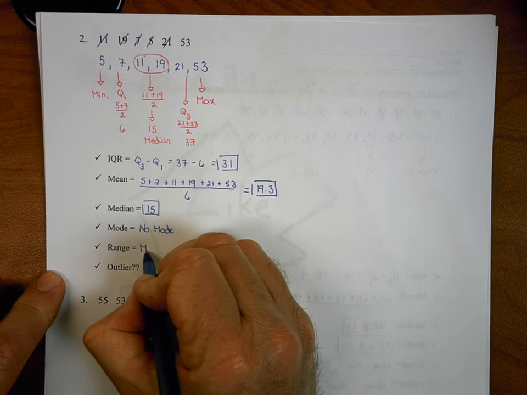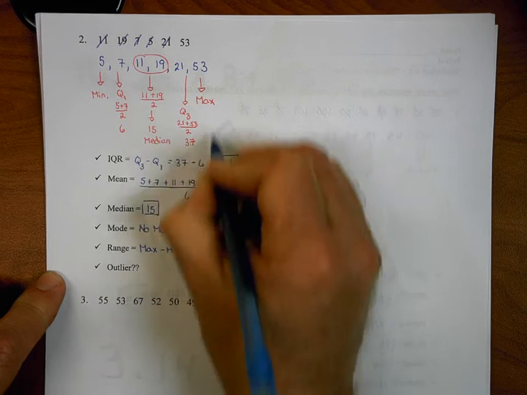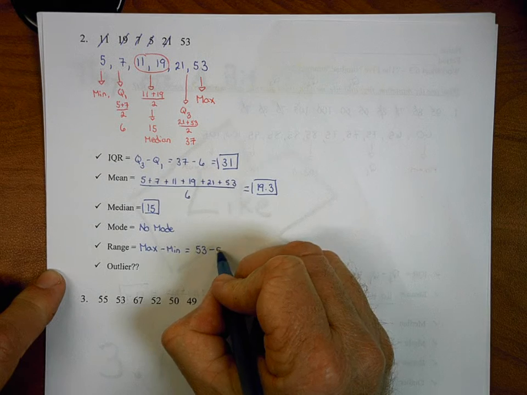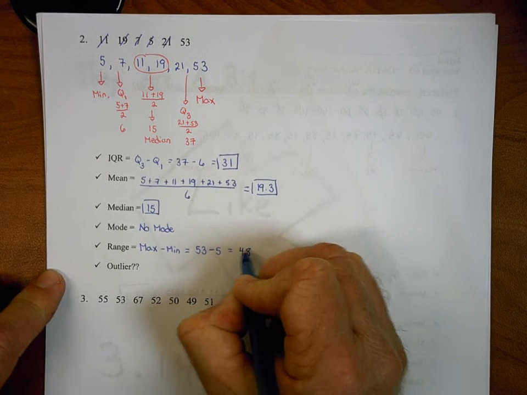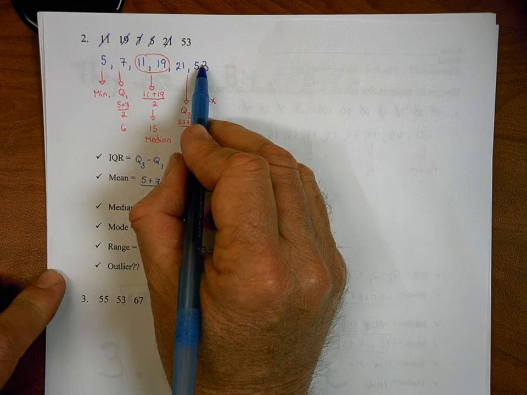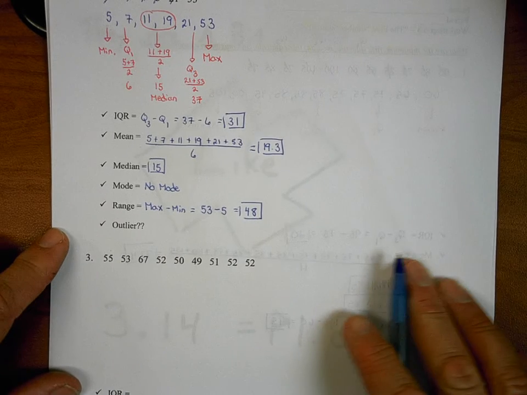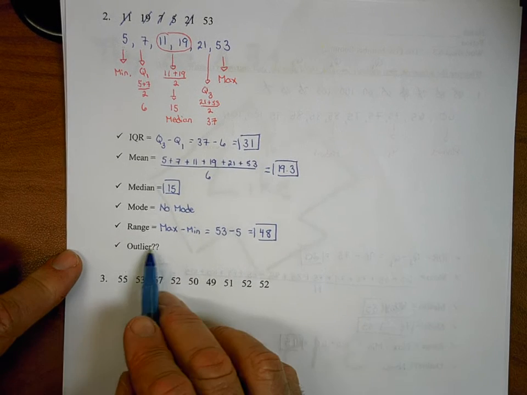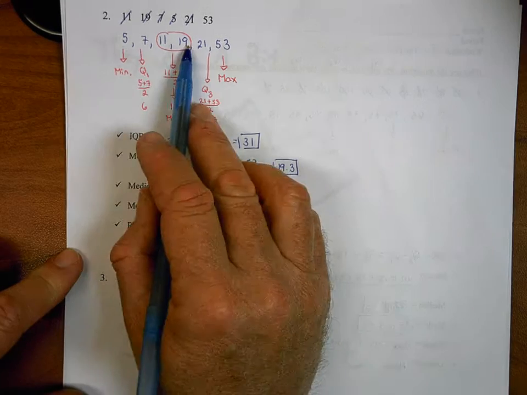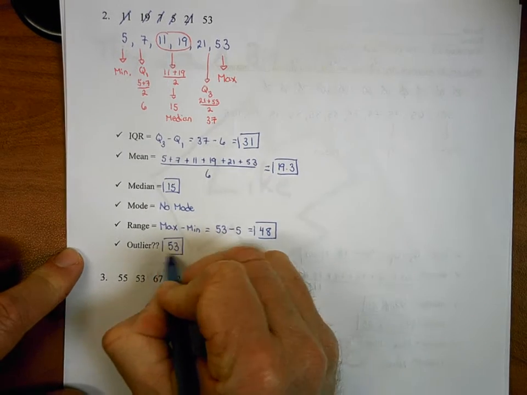To find the range, you take the maximum value and subtract from it the minimum value. My maximum value is 53, my minimum value is 5. 53 minus 5 gives me a range of 48. What that tells me is that from my smallest value to my largest value, there are 48 values that possibly could fall in between them. And my outlier is going to be any number or numbers that are out of place. I would say that 53 is definitely a clear outlier for this set of data in number 2.